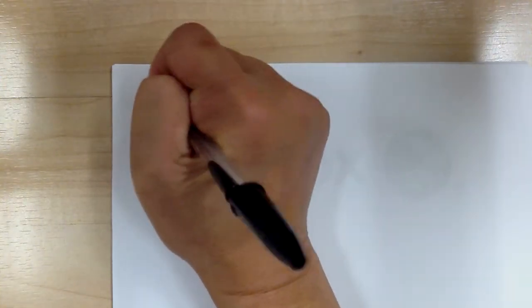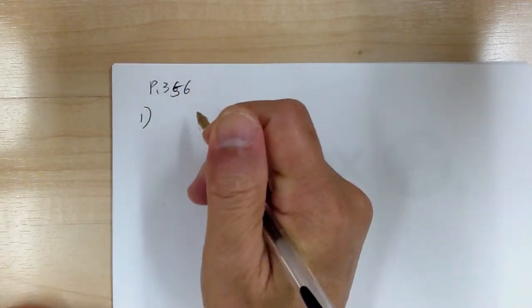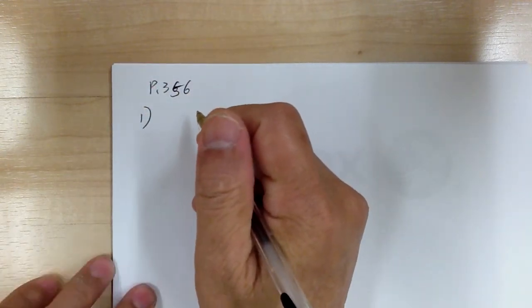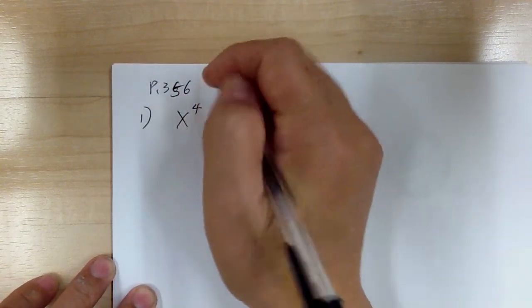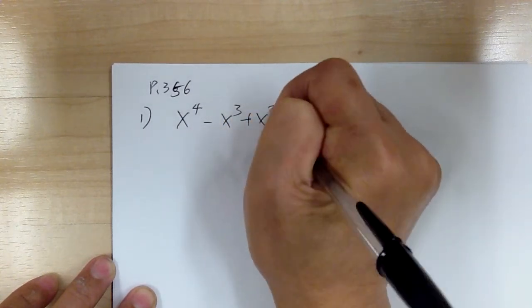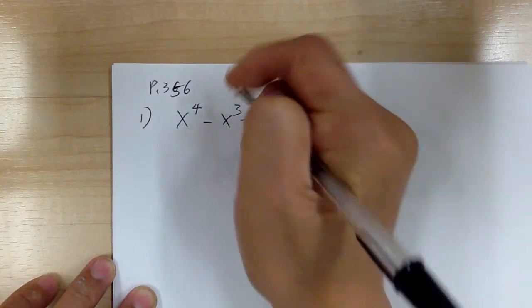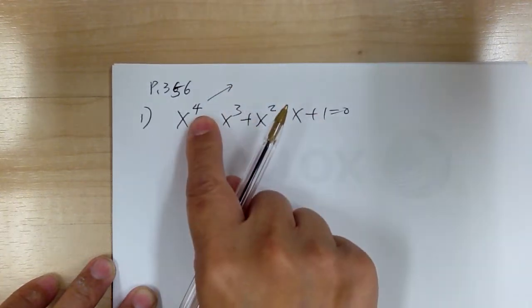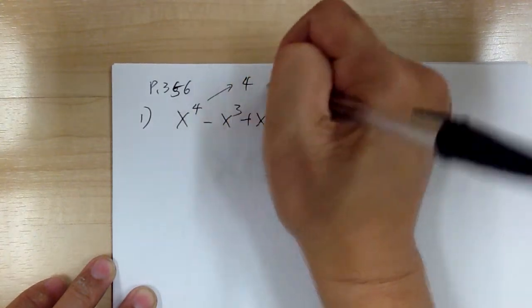Let's go to page 356 and start with number 1. Okay, you want to list the possibility for the nature of the roots of each equation. You have x to the 4 minus x to the 3 plus x to the 2 minus x plus 1 equal to 0. So this one is a fourth power, so this tells you that there are 4 answers.